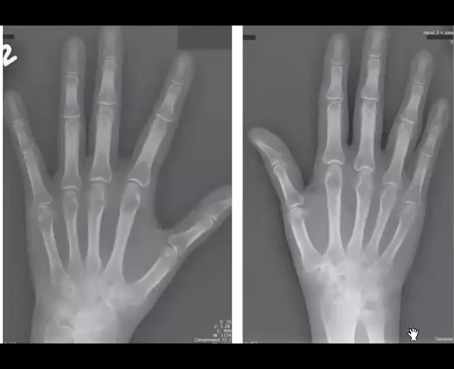You will comment on the bone density and the joint space, and if there are any erosive changes. So is there any abnormality in bone density here? Yeah, periarticular osteopenia or juxta-articular osteopenia.